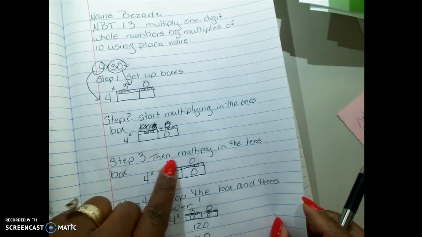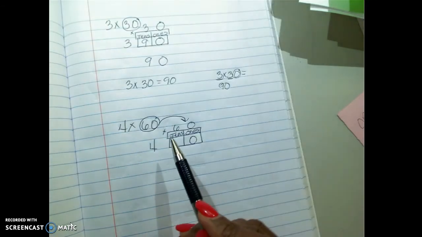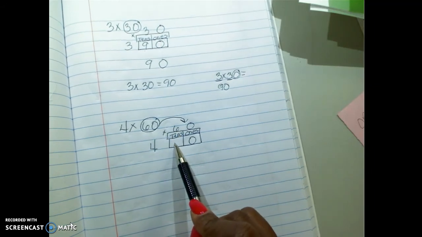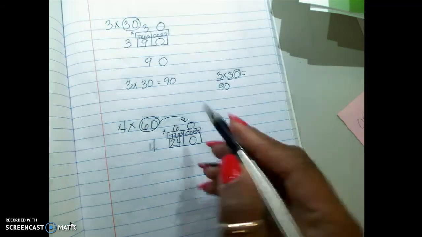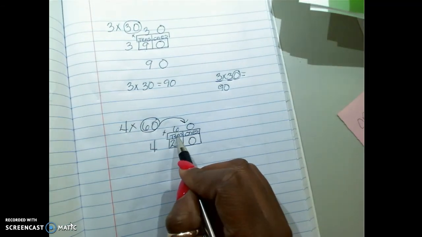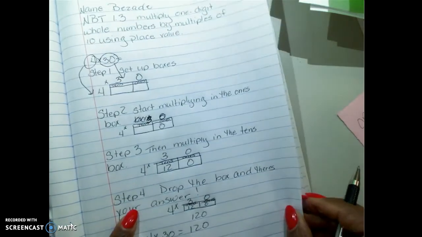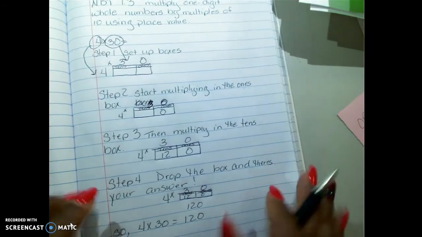Step 3 says, then multiply in the tens box. So looking at that number, flipping back over, 4 times 6 is going to give us what, class? 6 times 4 will give us 24. Yes, that is the answer, 24. All right, so now I have 24 in the tens column and 0 in the ones column. Looking at our next step, step 4 says drop box, and there's your answer.